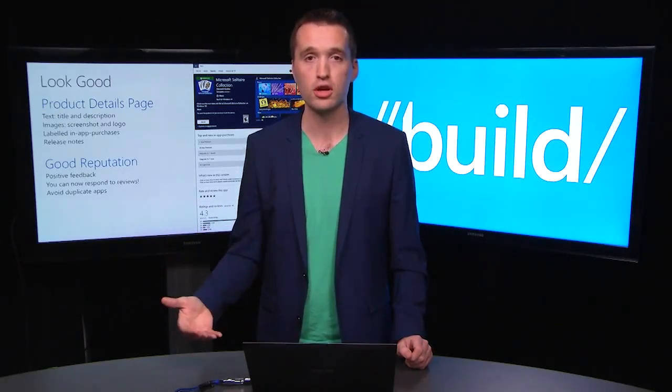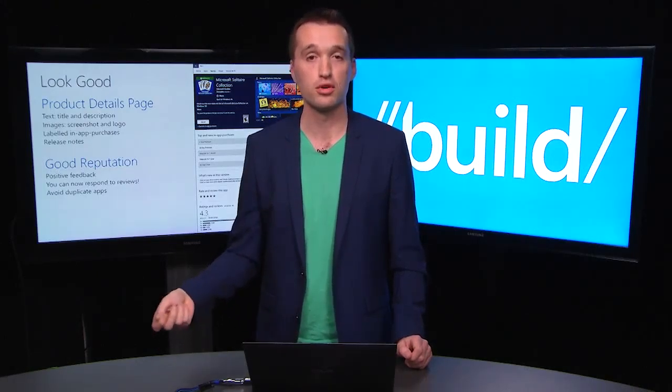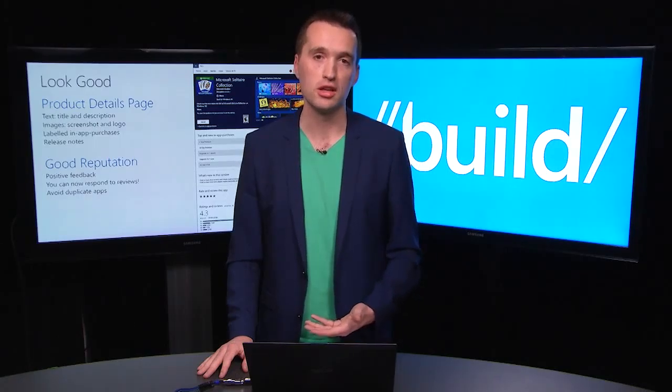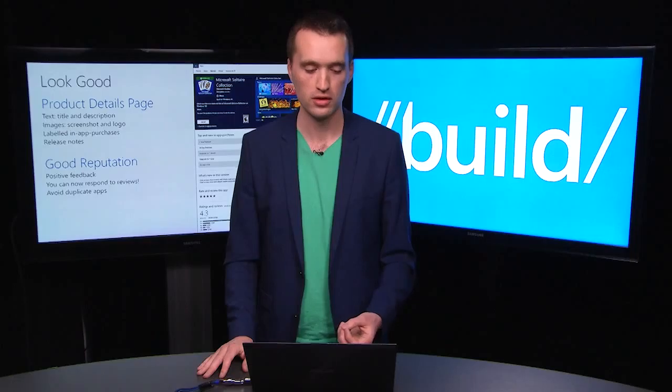If I'm looking at the details page for an app and it has release notes that are current, I both see the new features that the developer has added that I might not notice in the description or screenshots, and it's a signal to me that says this app is regularly maintained and up to date. So make sure you focus on this.